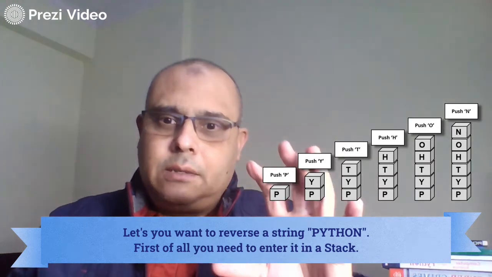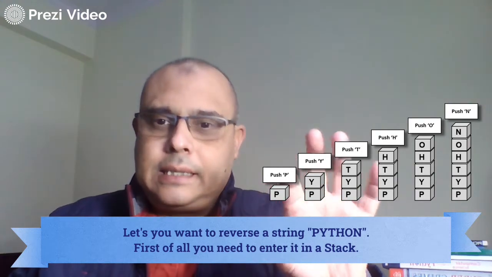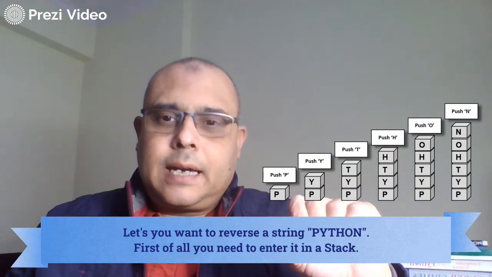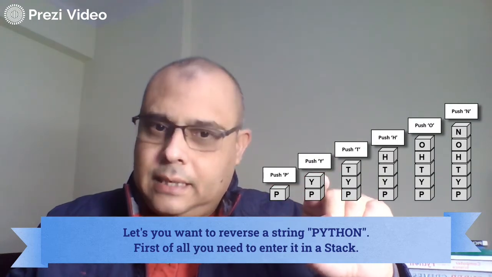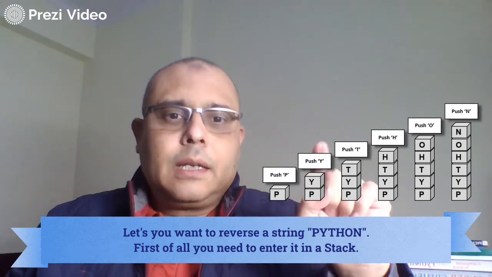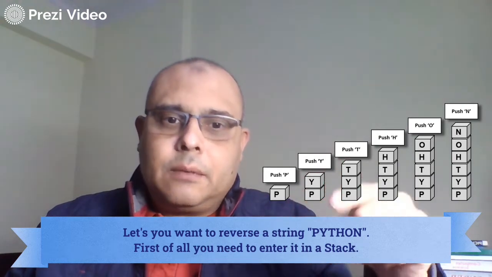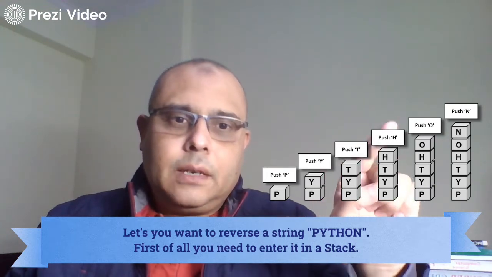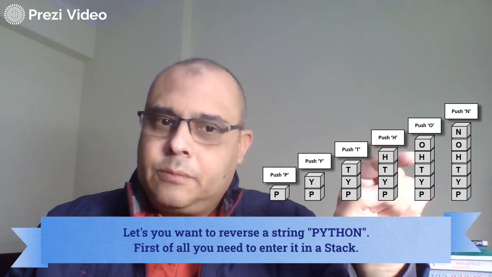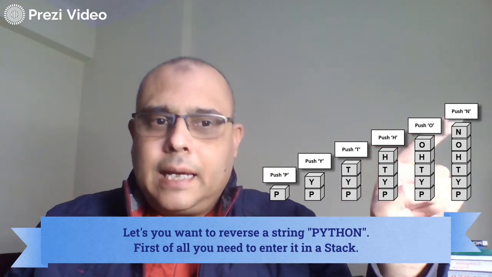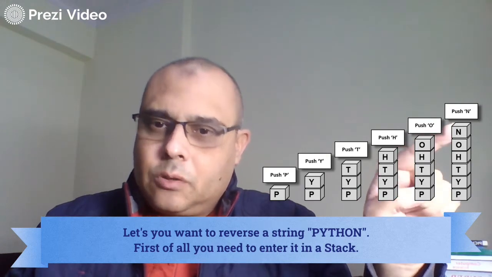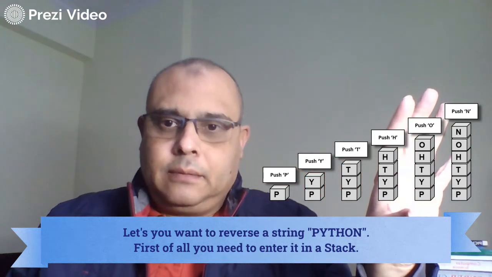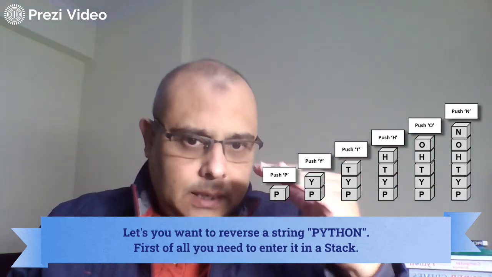Now, first of all, this string has to be pushed inside the stack character by character. So this P is pushed inside the stack, then Y is pushed inside the stack, it comes over P. Then T is pushed inside the stack, it comes over Y. Then H is pushed inside the stack, it comes over T. Then O is pushed inside the stack and it comes over H. Then N is pushed inside the stack and it comes over O. So we have entered the string Python. The characters are stacked one over another.